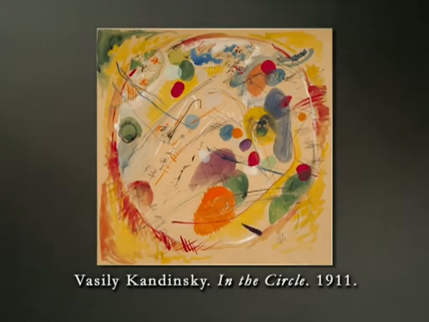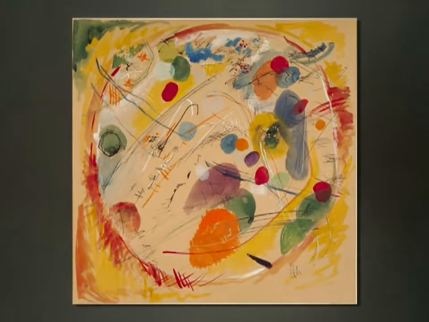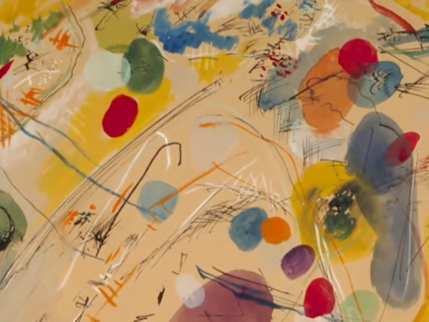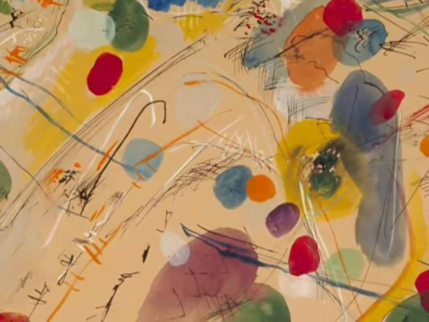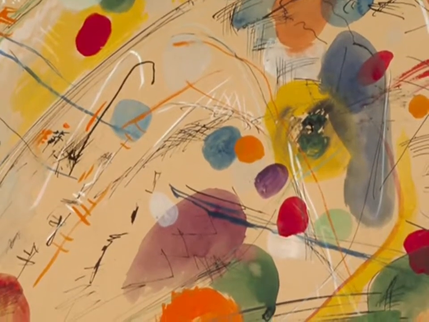So let's take a look at this work of art. It's by Vasily Kandinsky. He's French, was born Russian. The title is In the Circle, and it dates from 1911. Now, all we have here is one, as he says in the title, one giant circle. But beyond that, we have some frantic lines, a lot of movement there. But the main thing is all of these organic shapes and biomorphic shapes that are scattered throughout the circle.